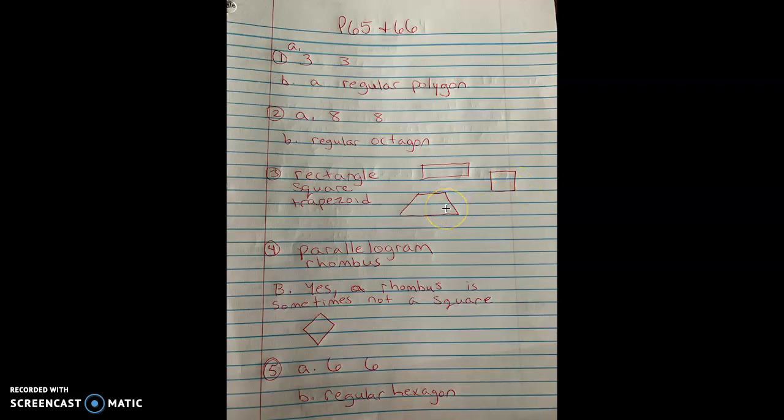And then for 3C, a trapezoid is never a parallelogram because this side right here is not parallel to this side right here. Only the top and the bottom are parallel. So on a trapezoid, this side on the right and on the left, those are not parallel, so it's not a parallelogram.